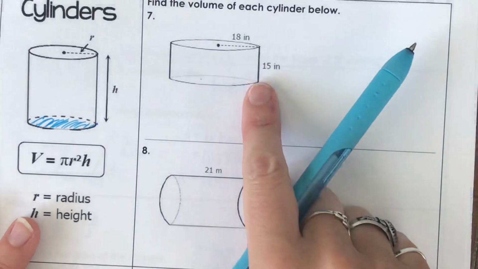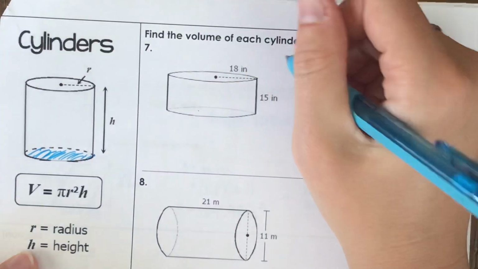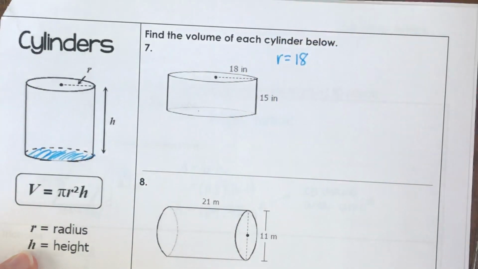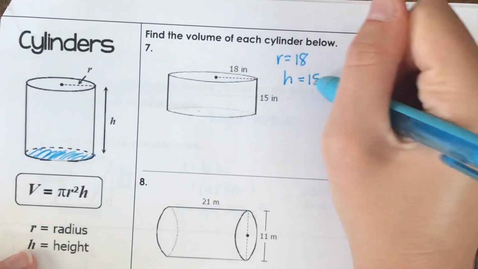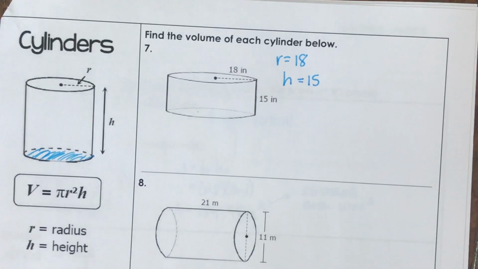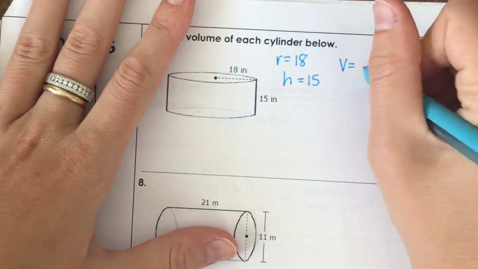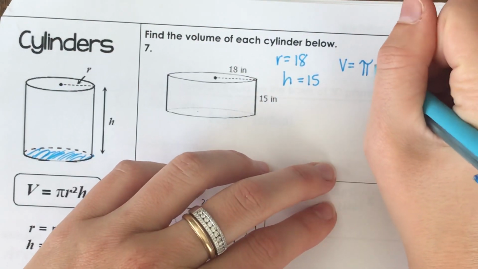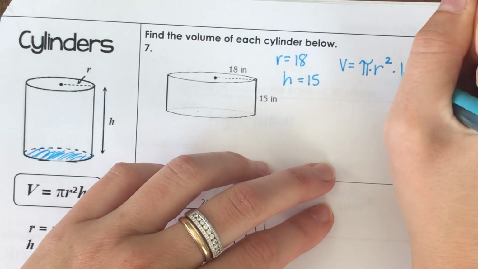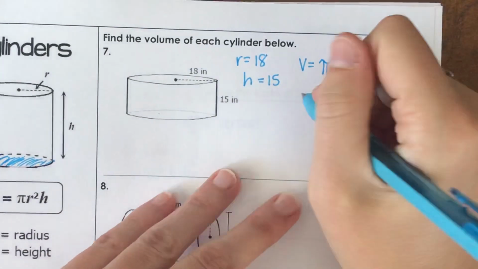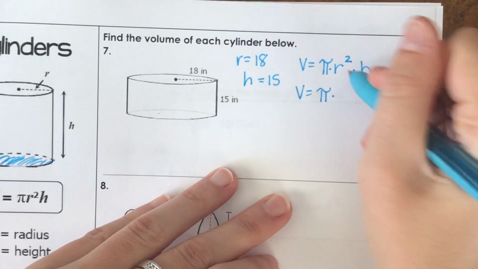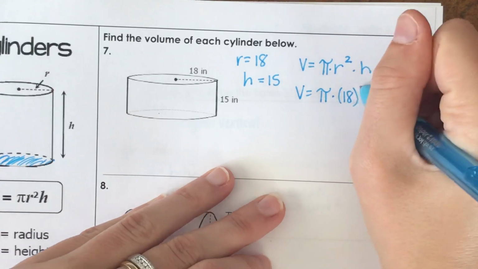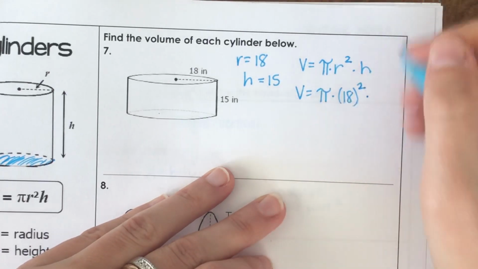All right, so in my first problem here, I can already see my radius is 18. My height connects the circles together. It's 15. So this one's very easy because all I have to do is plug this into my calculator. Okay, so I'm going to do volume equals pi times r squared times h. I just plug in some numbers now. So I keep pi, right, because pi is a number, 3.14. For radius, I plug in 18 and I square it. And for the height, I plug in 15.